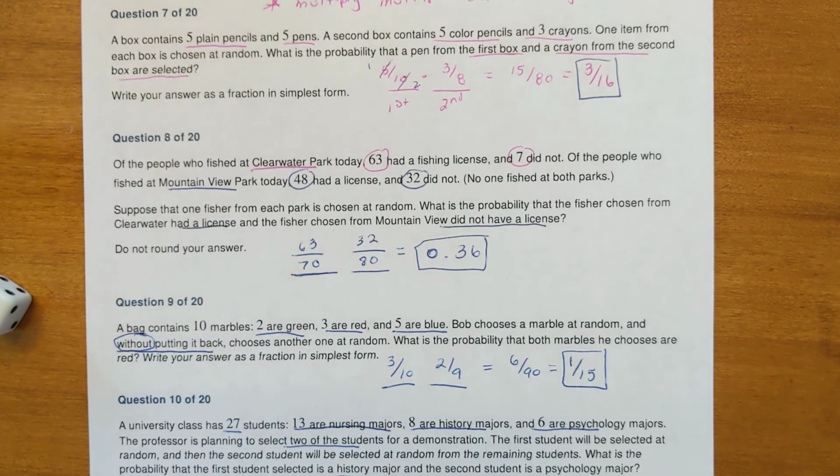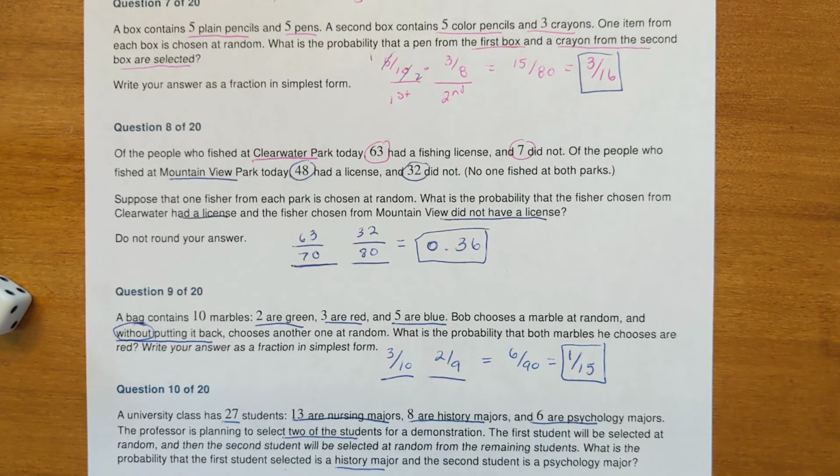Okay, we got another multi-problem here. There's 2 things happening. Of the people who fished at Clearwater Park today, 63 had a fishing license and 7 did not. Of the people who fished at Mountain View Park today, 48 had a license and 32 did not. Suppose one fisher from each park is chosen at random. What is the probability that the fisher chosen from Clearwater had a license?